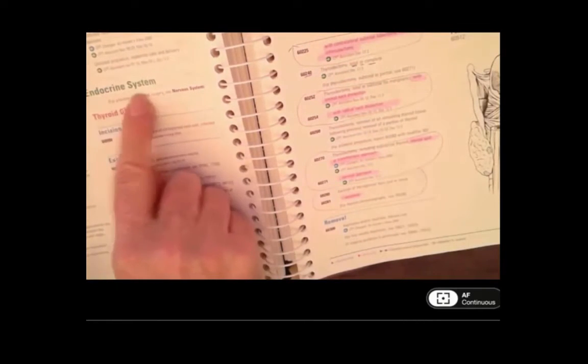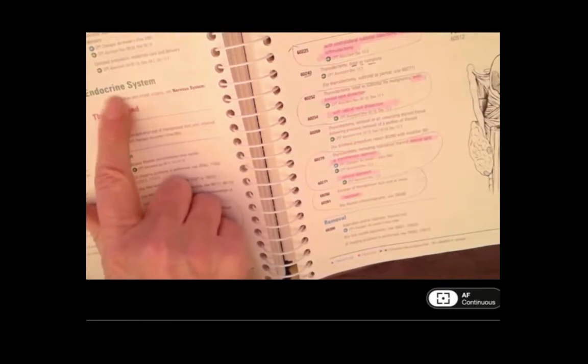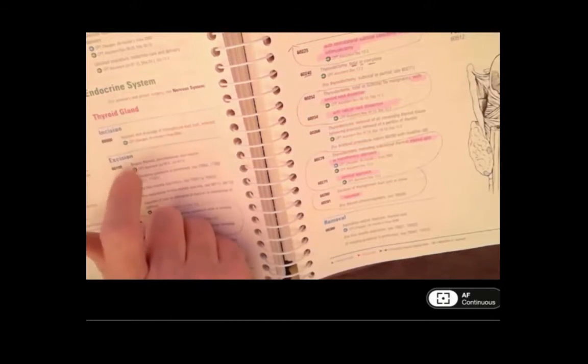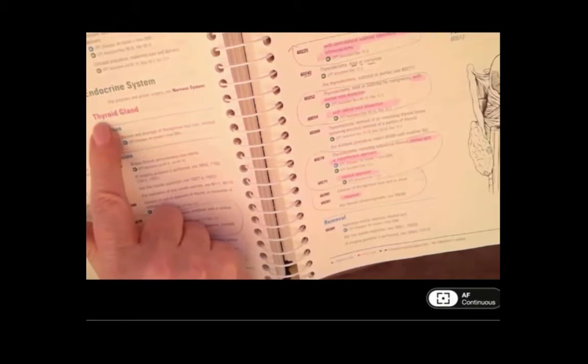Starting here in green, it tells you it's a new body system. The red is the parts or subsections of the body within this system. And then the blue, the procedures on this part of the body within this body system. Okay? So just keep that in mind.